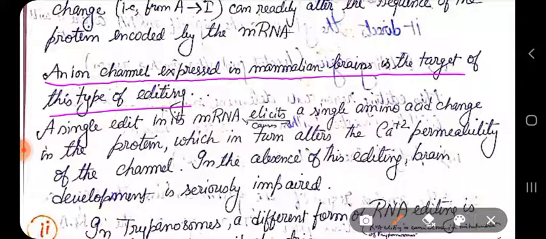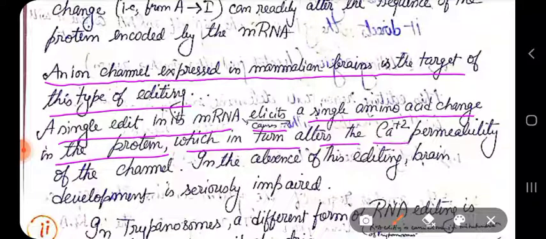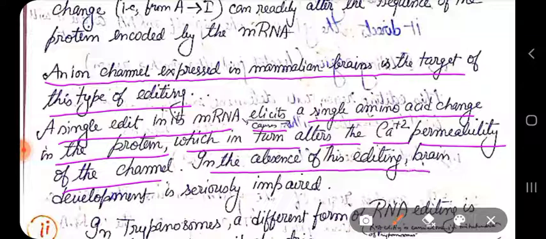This A to I editing is prominent within brain-specific transcripts. A single edit in its mRNA causes a single amino acid change in the protein, which in turn alters the calcium permeability of the channel. In absence of this editing, brain development is seriously impaired.